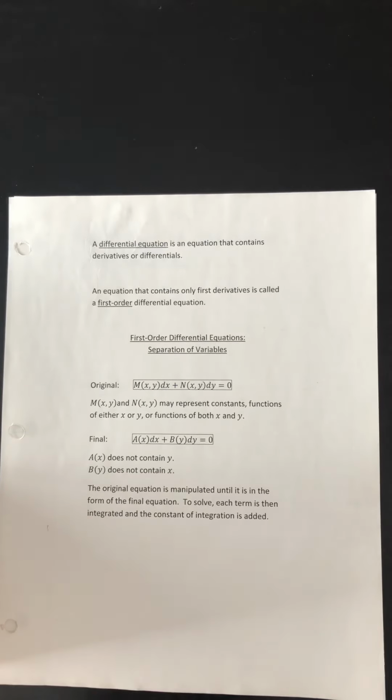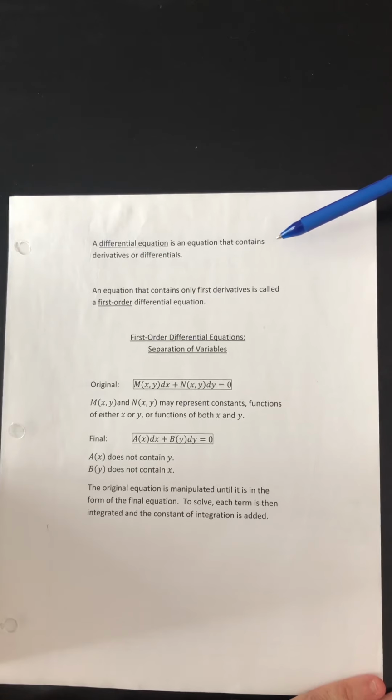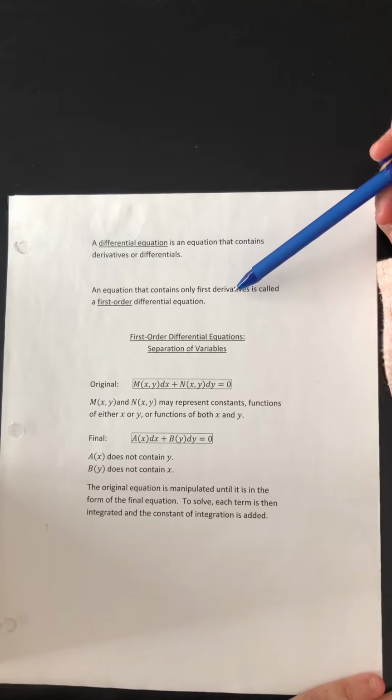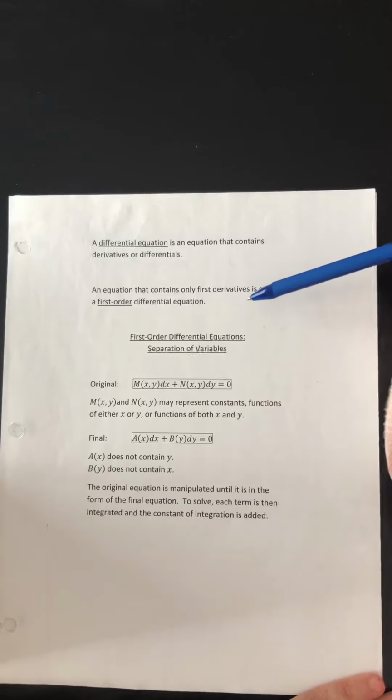Good morning, class. Today we're going to begin our look at differential equations. Essentially, a differential equation is an equation that contains derivatives or differentials. If it contains only first derivatives, we call it a first-order differential equation. The method we're going to focus on is called separation of variables.